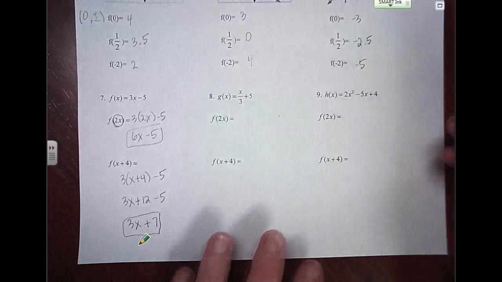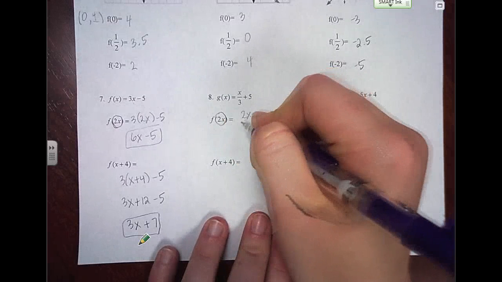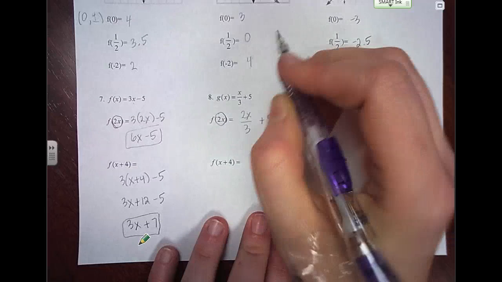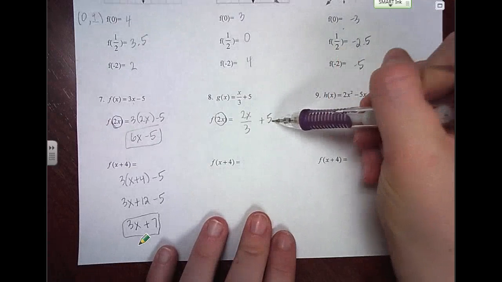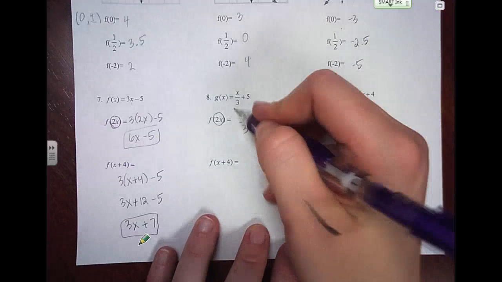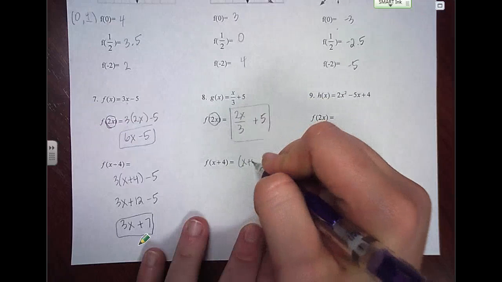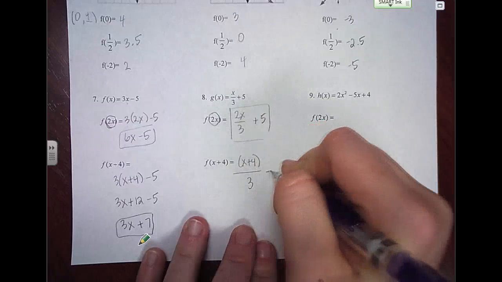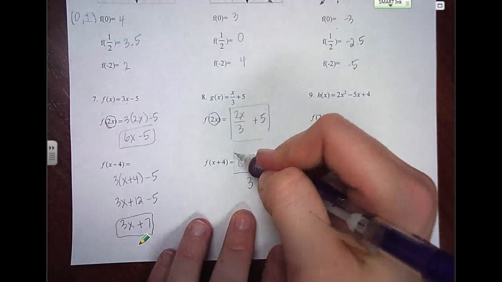Number 8, again, put this in for the x. So in for the x, I'm going to put 2x. And on this one, I can't simplify anything. The 2 over the 3 can't reduce, and I can't combine these, so I'm just going to leave it. So that's our answer there. On this one, x plus 4 over 3 plus 5. Again, you can't really reduce this, so you're done with that one.